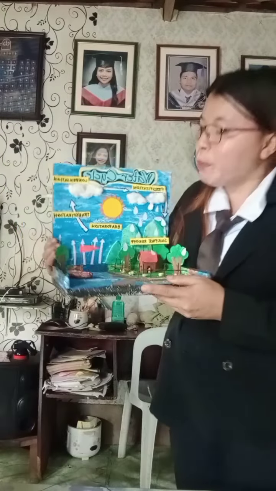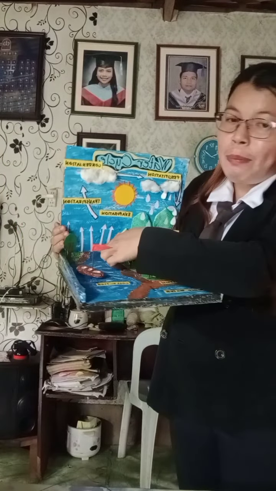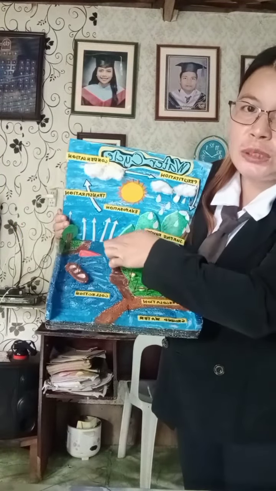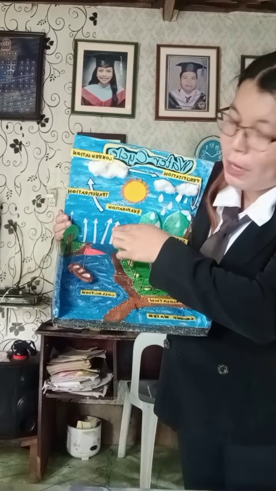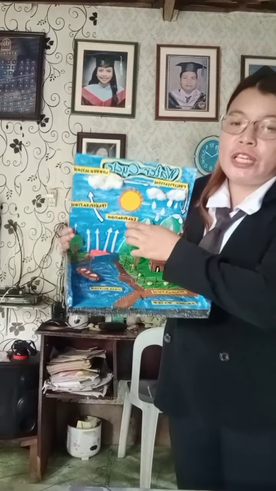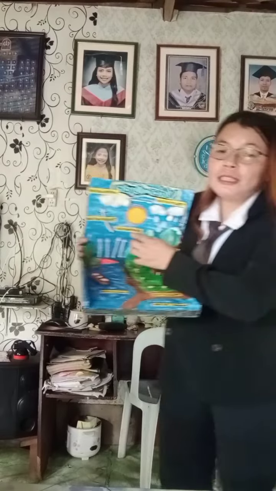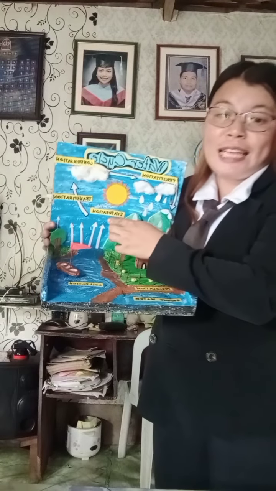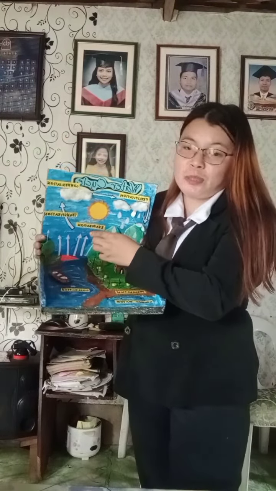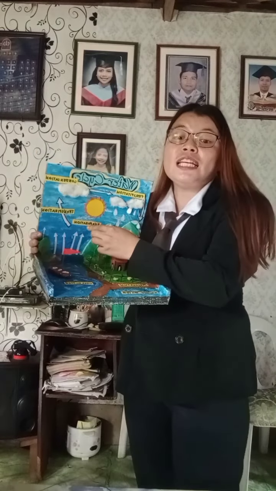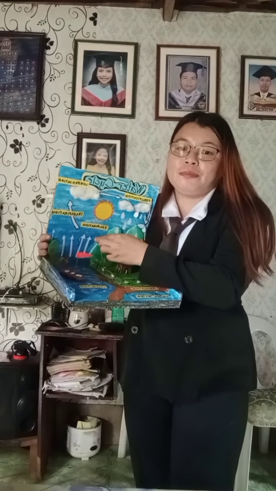And the second process is evaporation. See this one, class, the arrow. You can follow the arrow. Evaporation is the process where a liquid, in this case water, changes from its liquid state to a gaseous state.